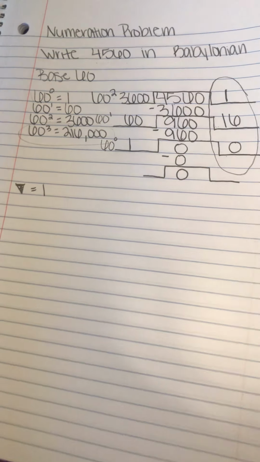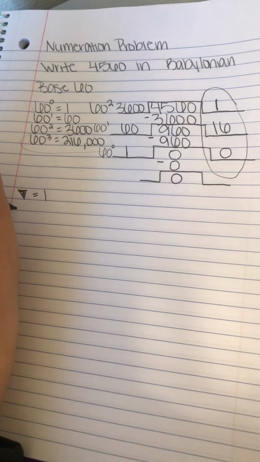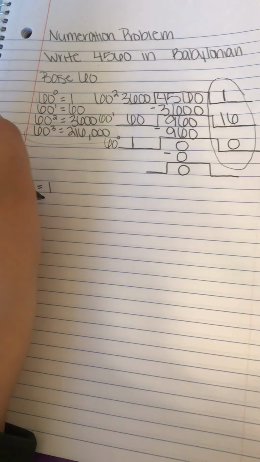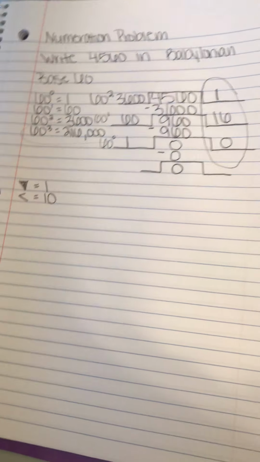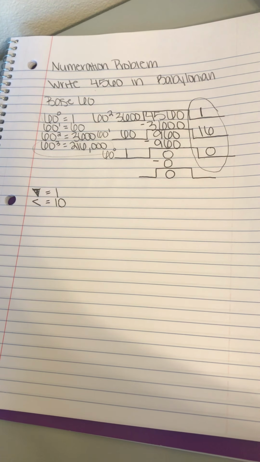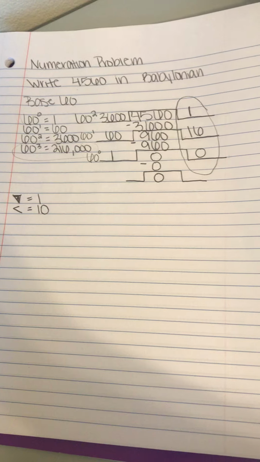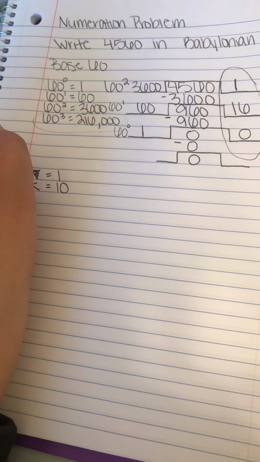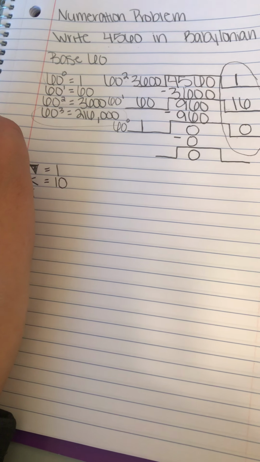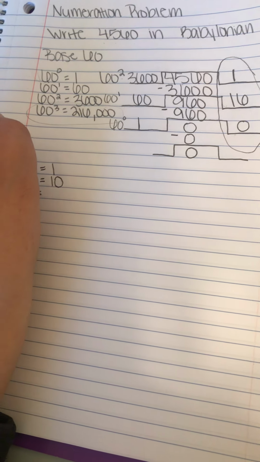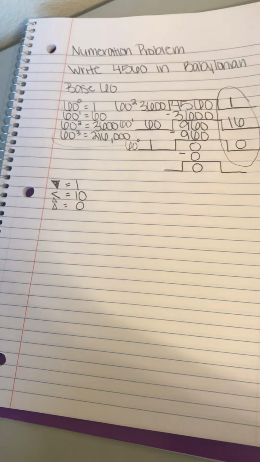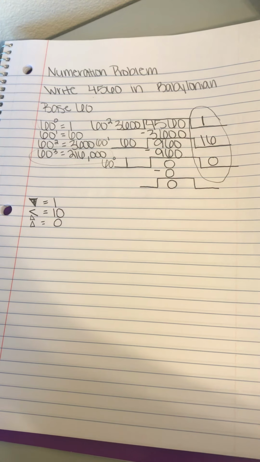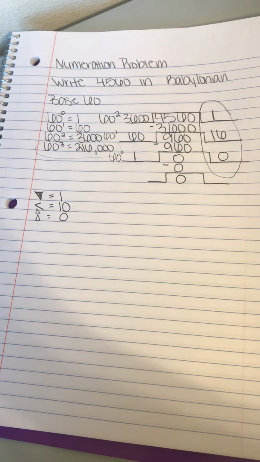And they also use these little chevron looking things, and those equal 10. And the only other number symbols that they use are upward facing little triangles, not filled in and stacked on top of each other, and those equal 0. And that's all the symbols that they use for their number system.